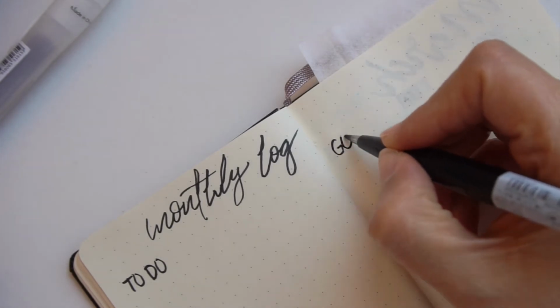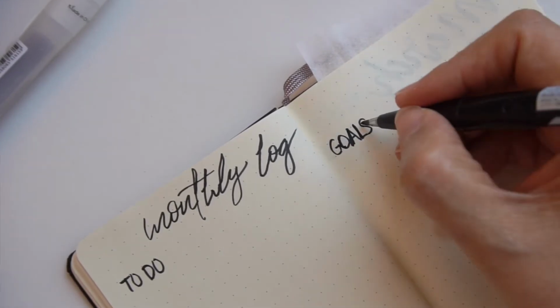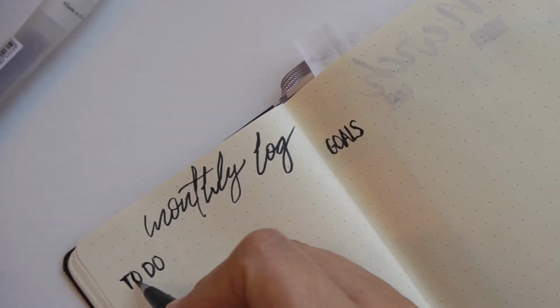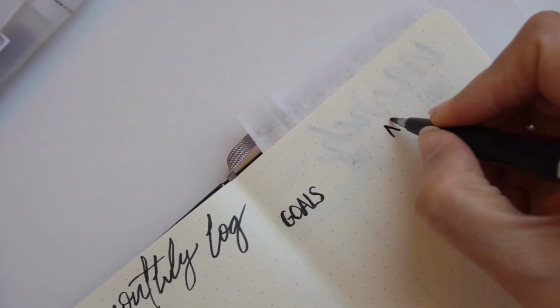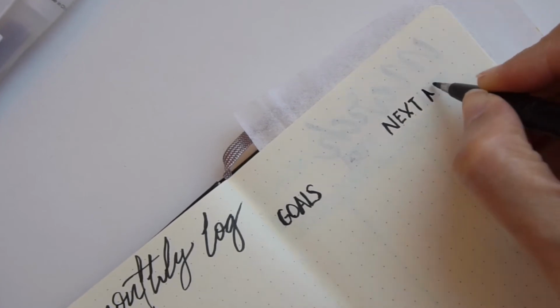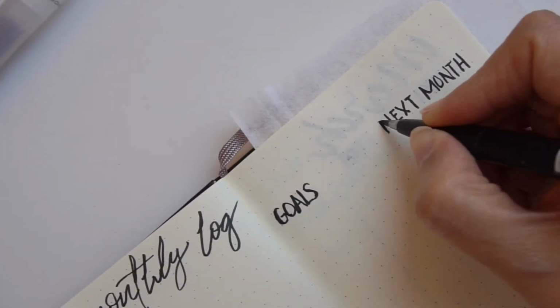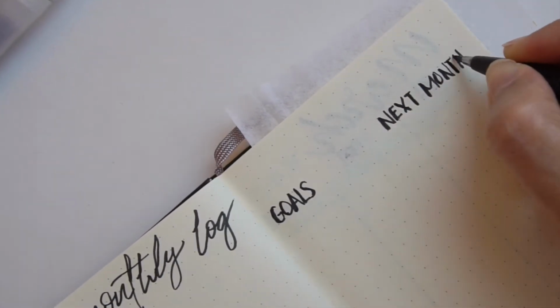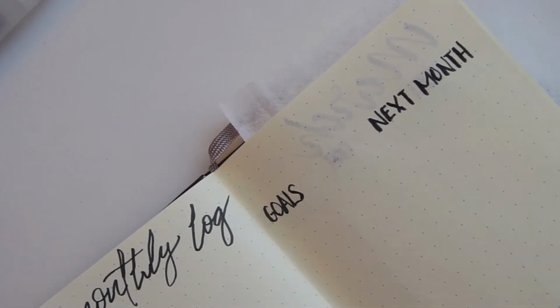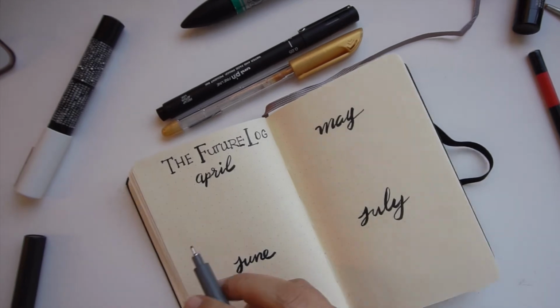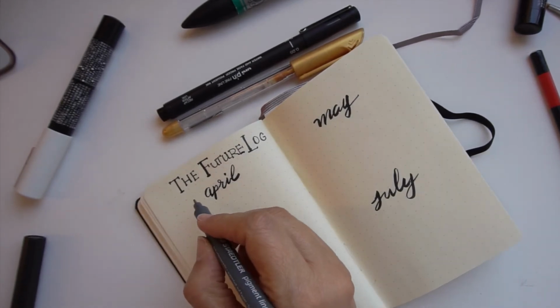So on this page we are going to put things you have to do this month, your goals for this month, and things you need to move to the next month. That you know you want to do but not this month. You know you want to delegate them to the next month. Before seeing a process of migration, we are going to see another page that is very important. That is the future log.